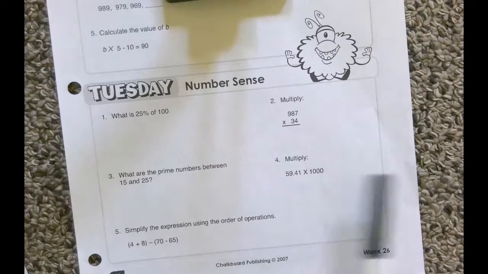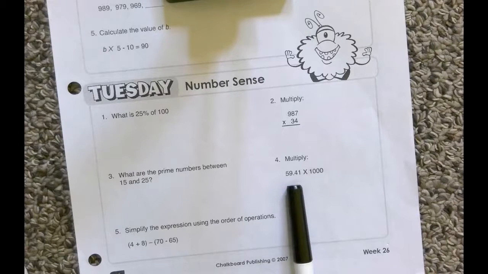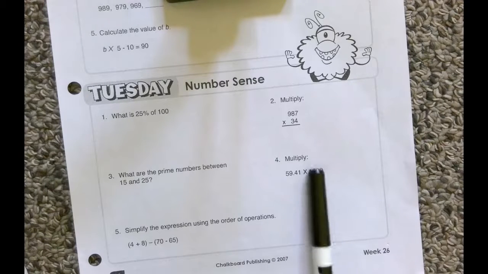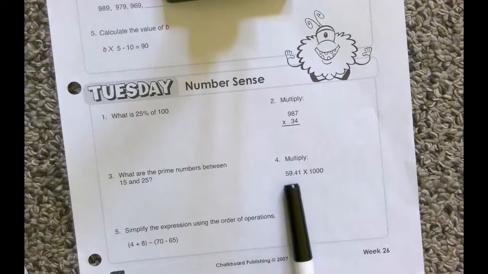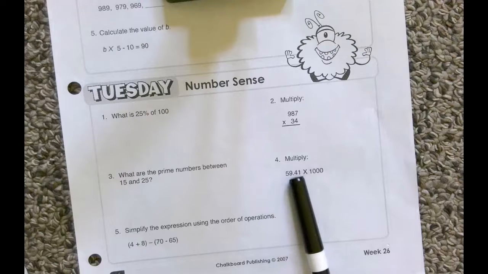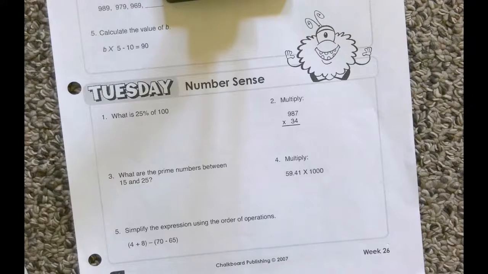Number 4, multiply 59.41 times 1,000. Again, number of zeros gives you a hint as to how many positions you can move your decimal over to the right. So grab that little decimal from between the 9 and the 4, and you're moving it over to the right, the number of places that matches your zeros.